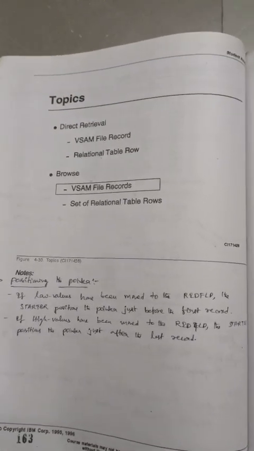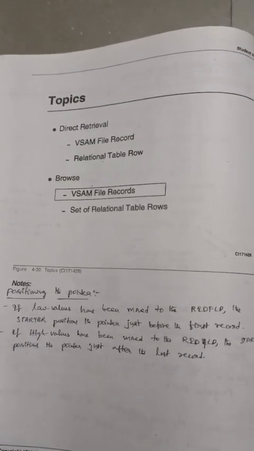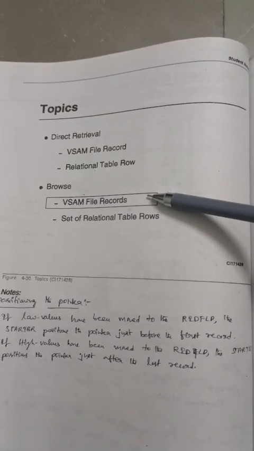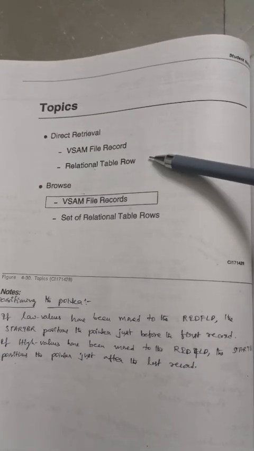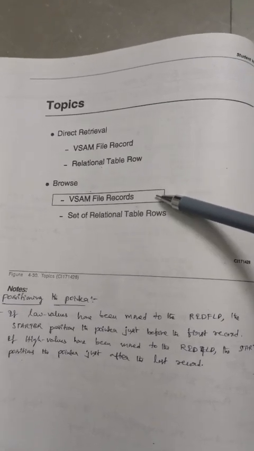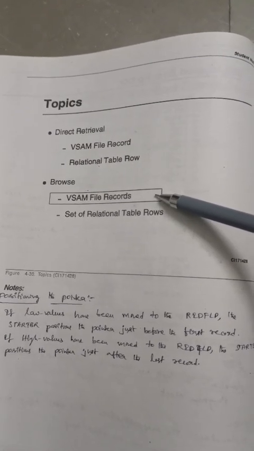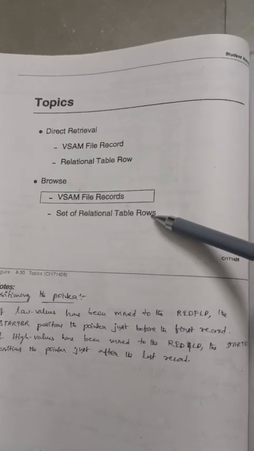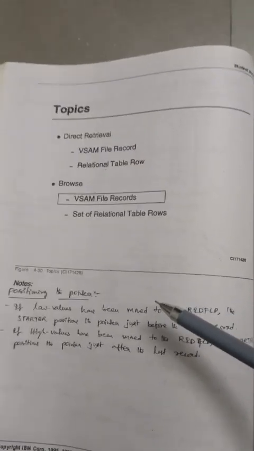Hello friends, this is CICS part number 9. Yesterday we discussed how to retrieve the file using a relation table with the direct retrieval method, and today we will discuss how to retrieve VSAM file records through the browse option, and how to read DB2 data using the browse option.